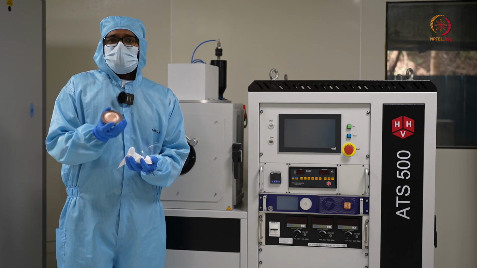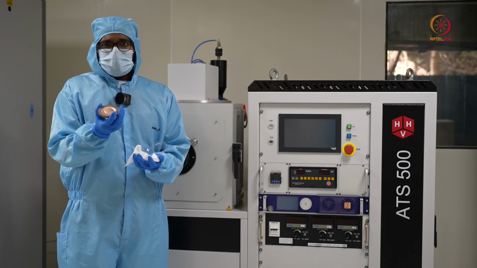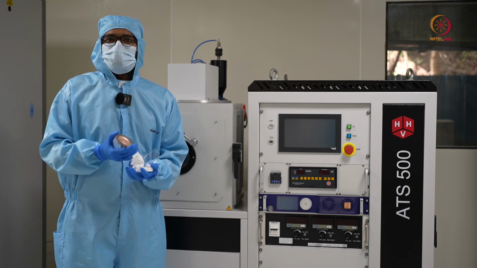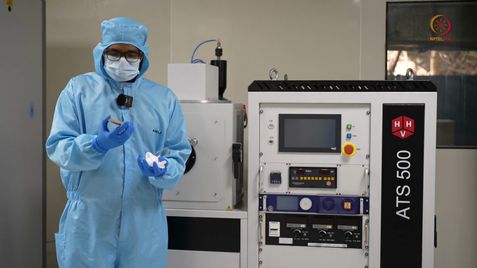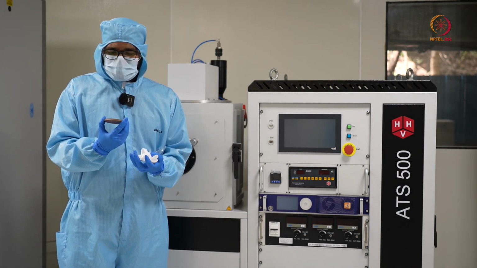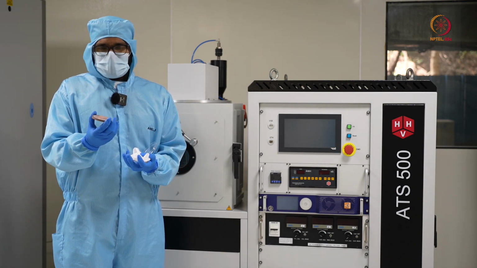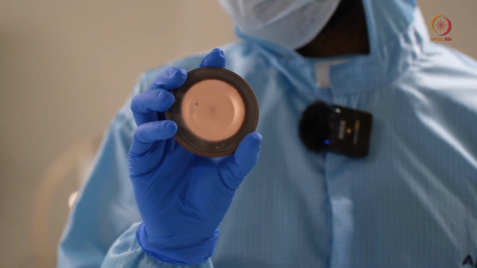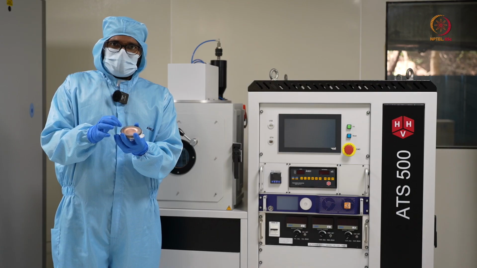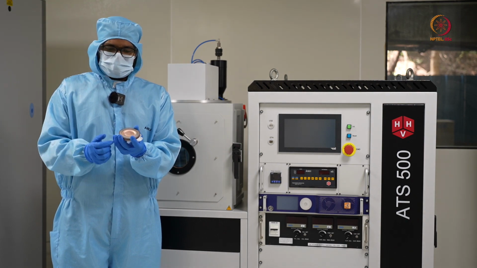This is a 3-inch copper target, and obviously we'll be using it when we need a thin film of copper. While we are operating the tool, I'll show you this closely, and you'll see that the part where the actual plasma hits is a little shiny compared to the peripherals.